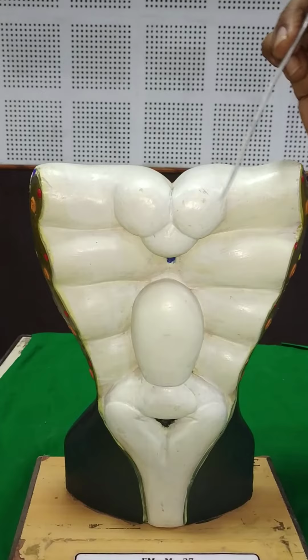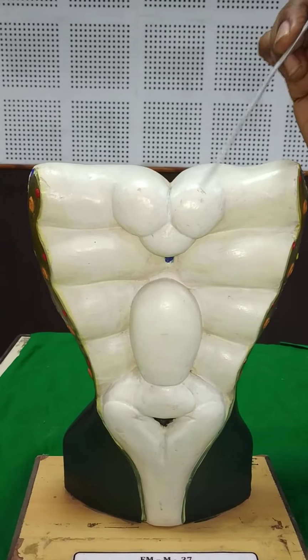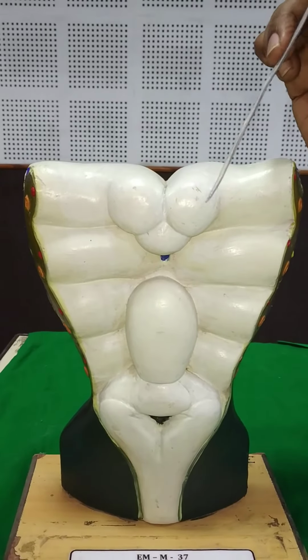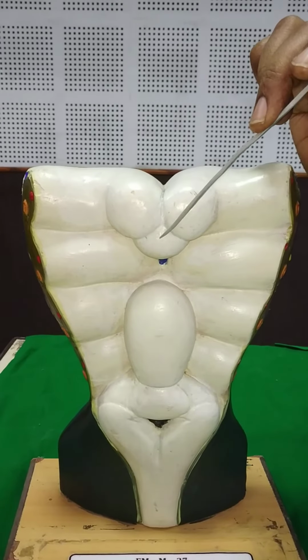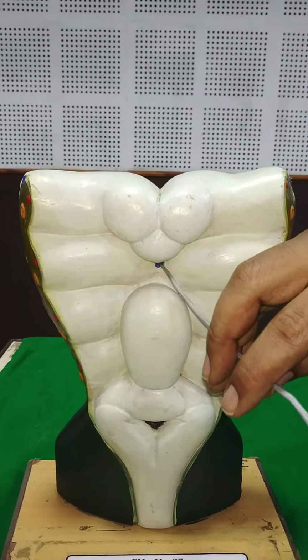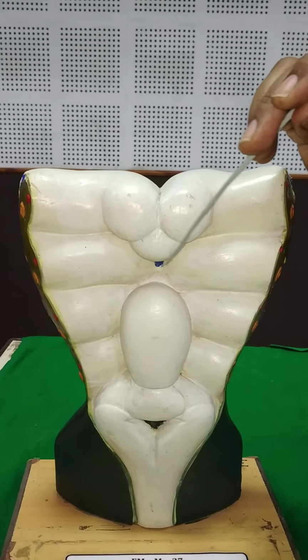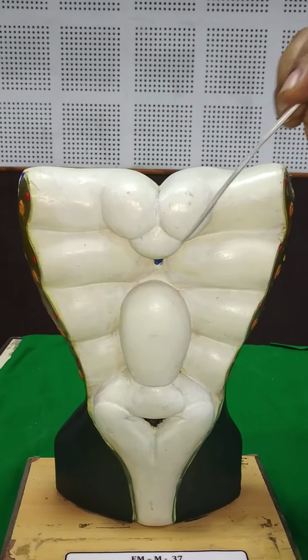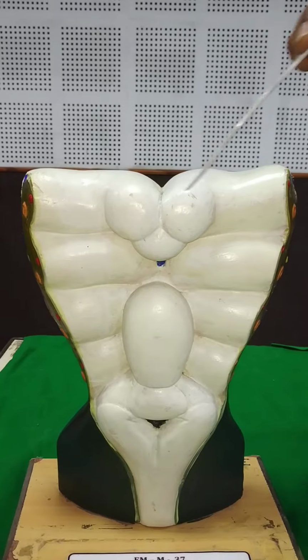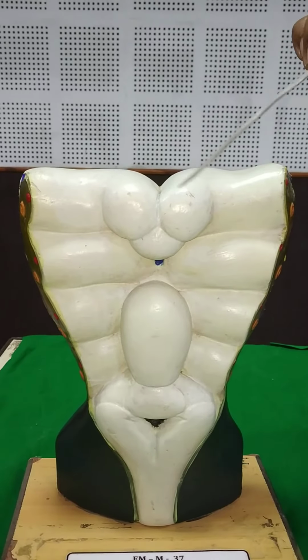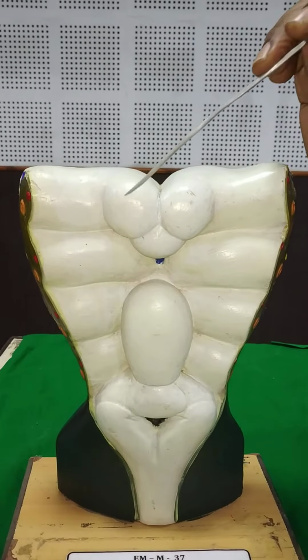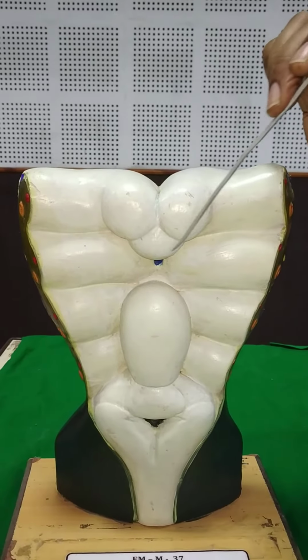But the major part of the anterior two-third is formed by the fusion of these two lingual swellings only. A very small part of the anterior two-third, in front of the foramen cecum, is formed by the tuberculum impar. So fusion of these two lingual swellings with each other and fusion of the tuberculum impar with this forms the mucous membrane of the anterior two-third of the tongue.